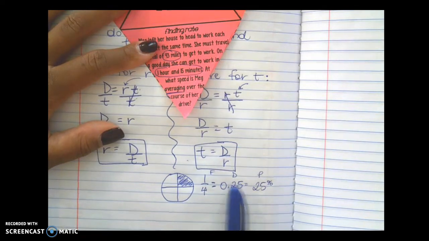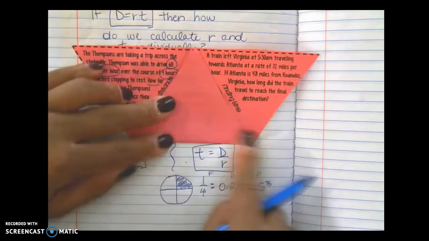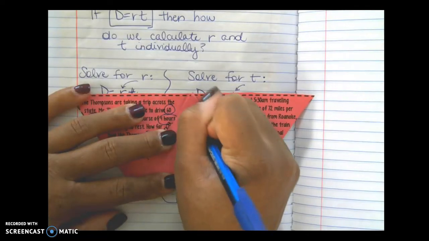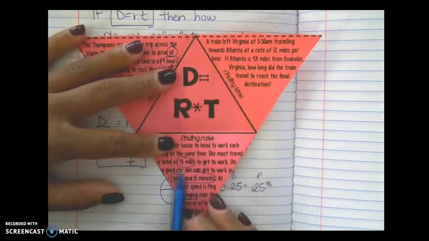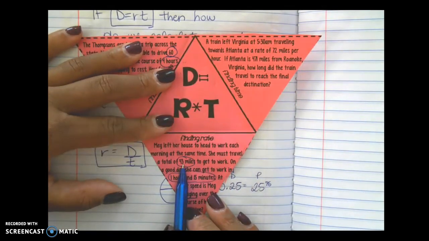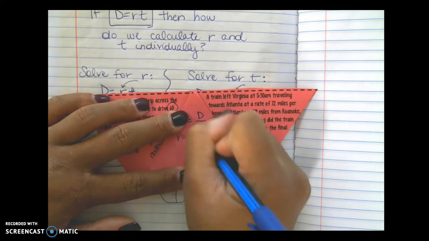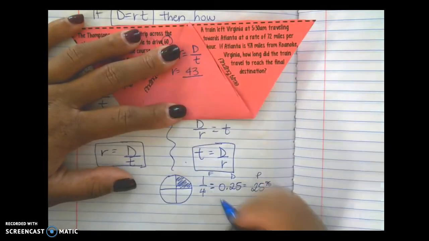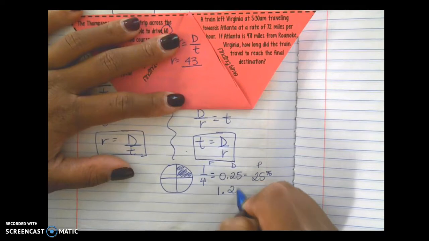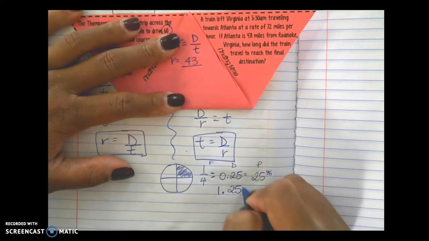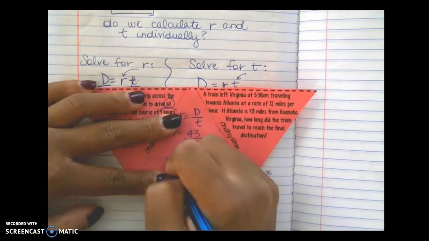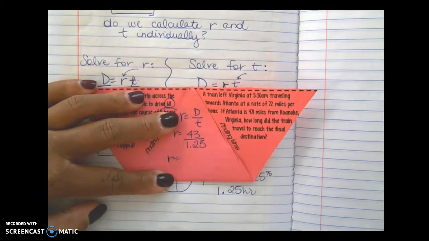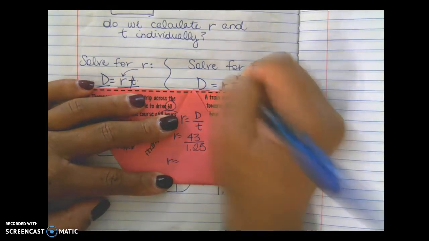I want the decimal. So back to my paper, I'm finding the rate. Rate equals distance over time. Rate equals, how far does she go? 43 miles. How long does it take? 1 hour and 25/100 of an hour. So this is 1.25. My rate equals. Okay, now you need to go to your notebook. Notebook, not your workbook. You're actually showing this work in your notebook because this is part of your notes.